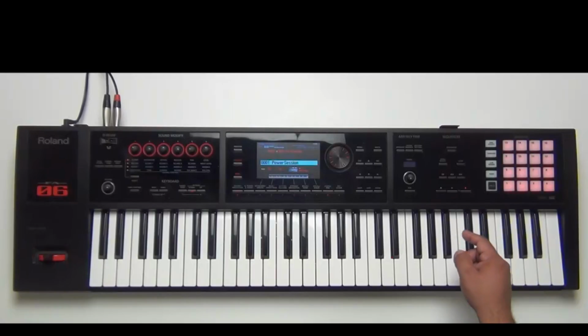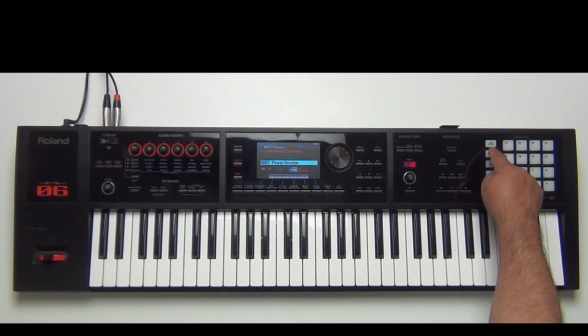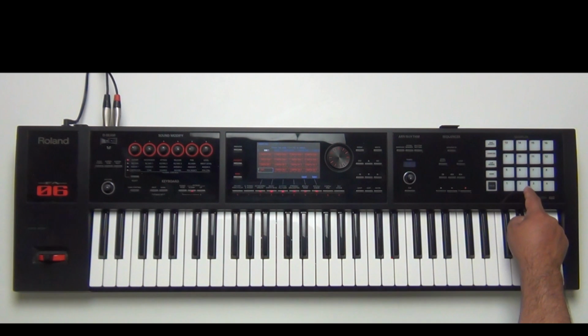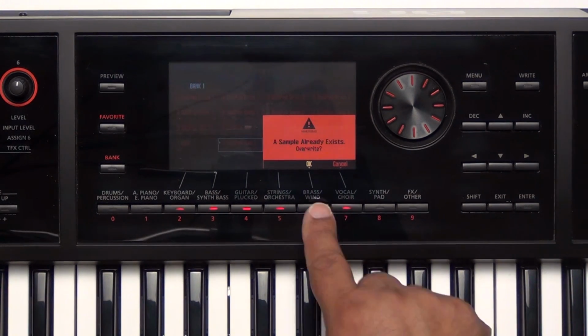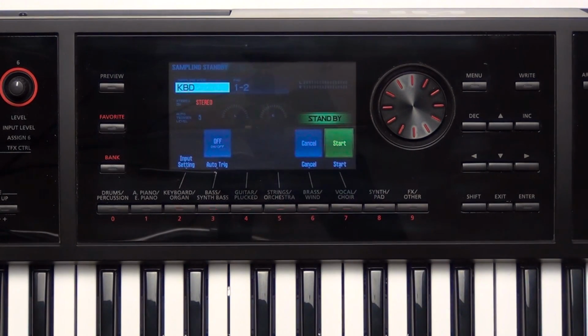there it is. So let's go ahead and do this again, but this time with a snare drum. So once again, I'm going to go to sampling, press the sampling button, and I'm going to press pad number 2. It says the sample's already there. Do you want to override it? And I'm going to say okay, override it. And this time I'm going to go ahead and choose a snare.